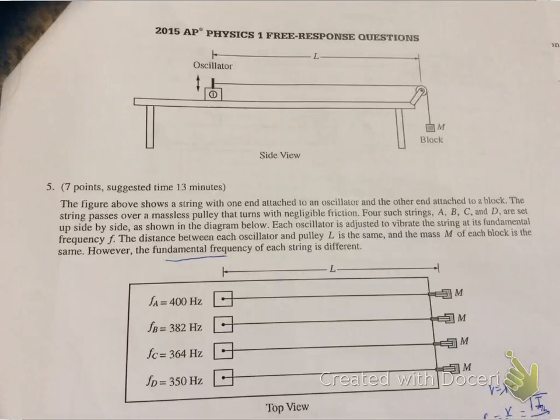Okay, guys, here is a solution to a pretty recent question from the 2015 Physics 1 free response questions. So this was the first year of the Physics 1 exam. And here we have a similar setup, except this time, the frequency is going to be resonating.